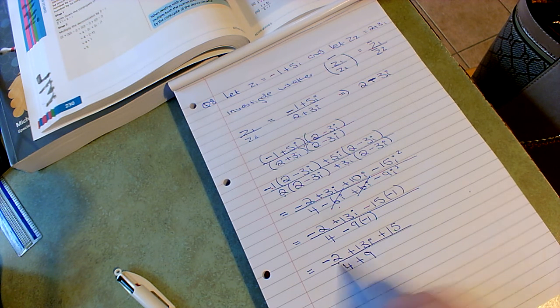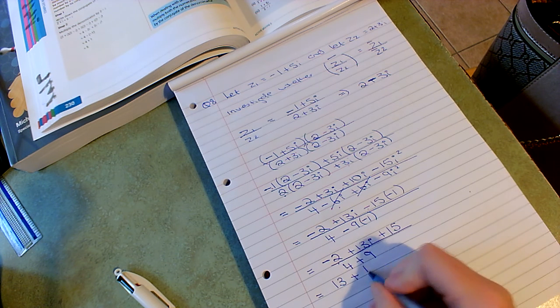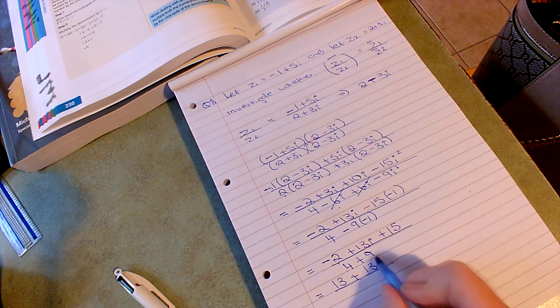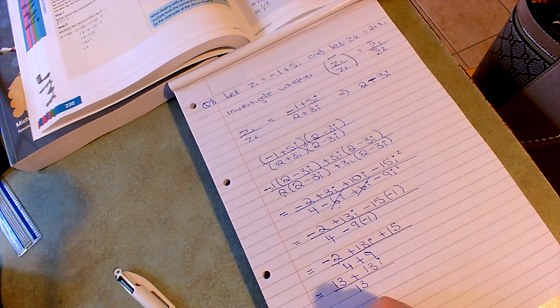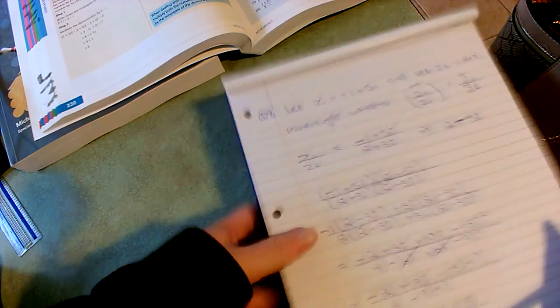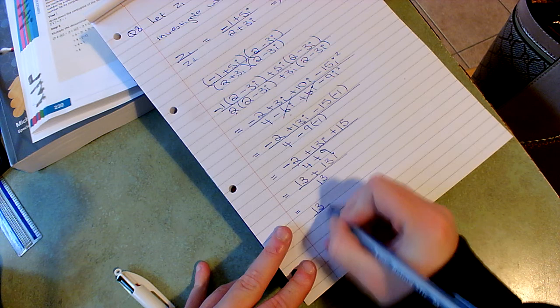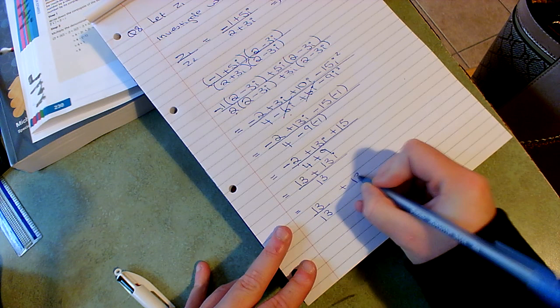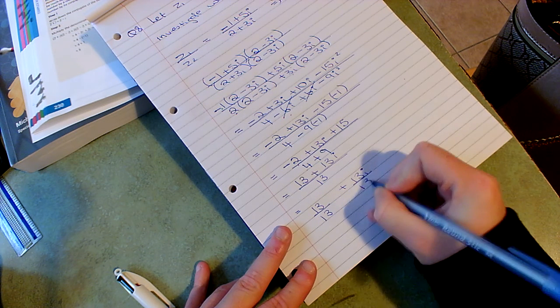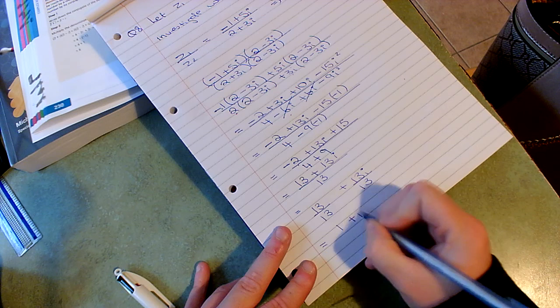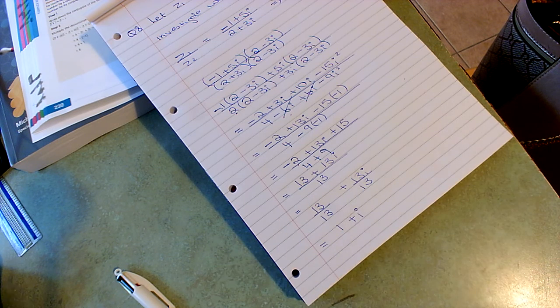plus 9. So minus 2 plus 15 is going to give me 13, plus 13i, all over 4 plus 9 is going to give me 13. I can break this down again. So I have 13 over 13 plus 13i over 13. And my final answer then is going to be 1 plus i.